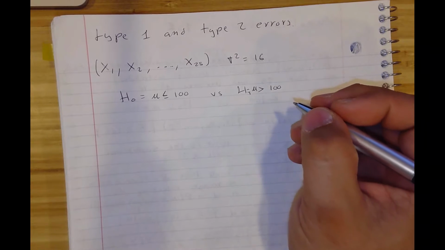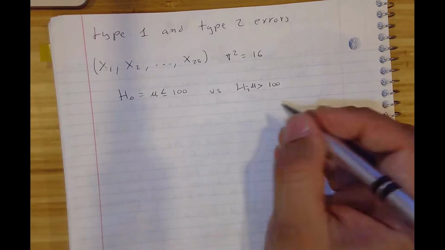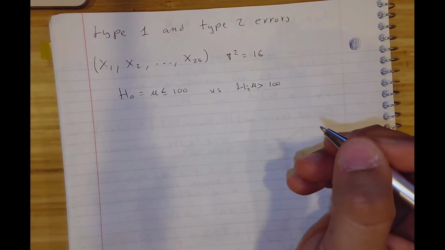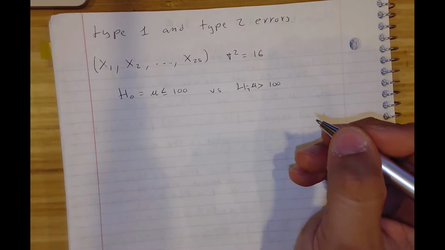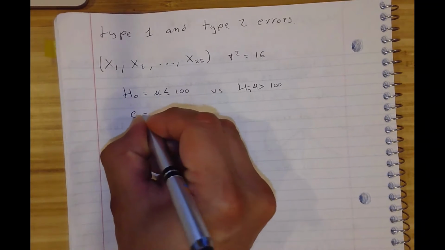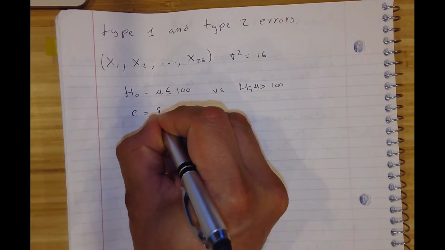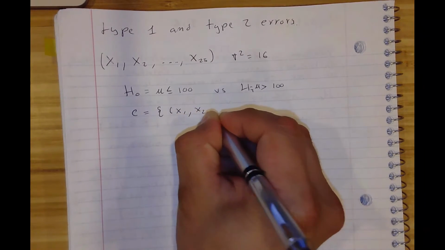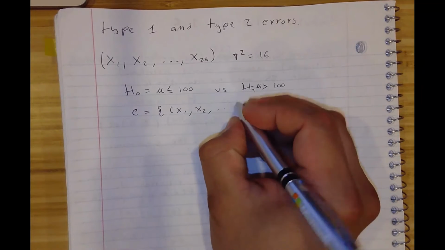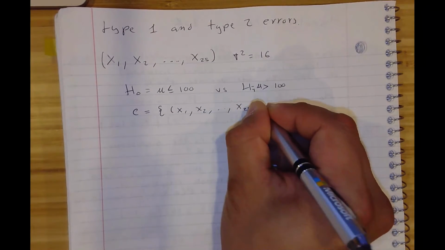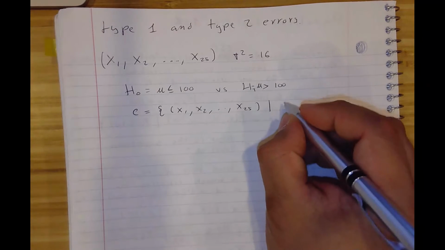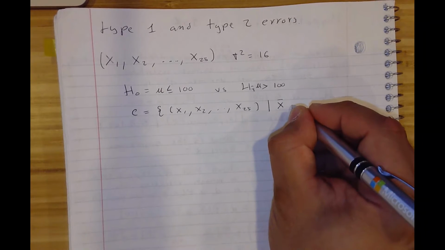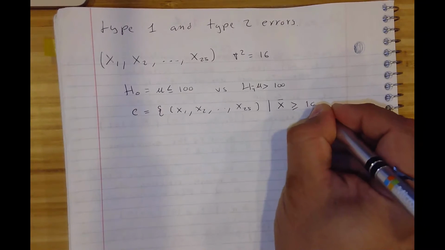Okay. Usually we get the significance level as an input to obtain the critical region from there. But in this case, we have as an input the critical region, which is the set of all the combinations that we have from the random sample such that the mean of this sample is greater or equal to 102.